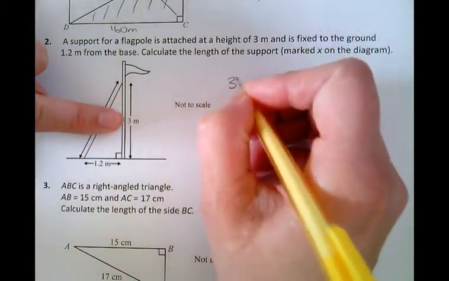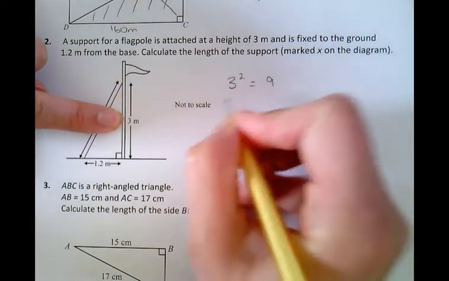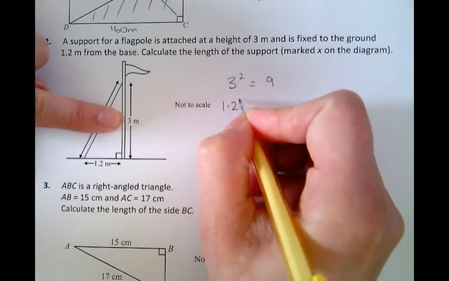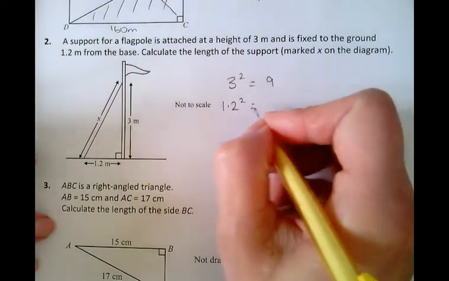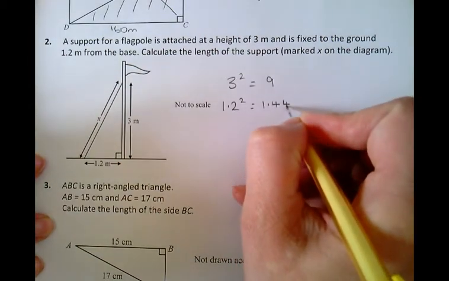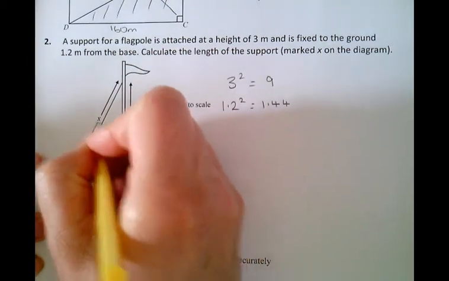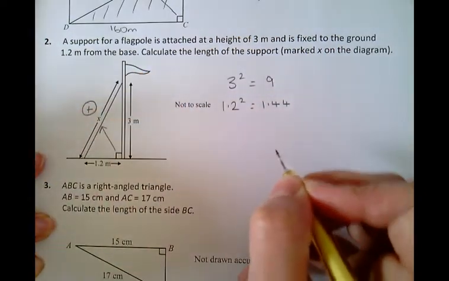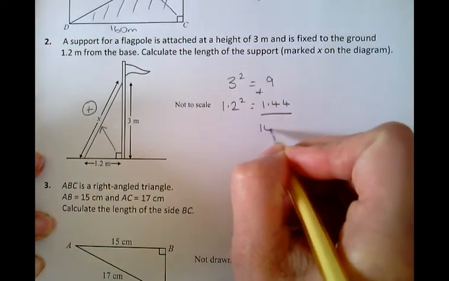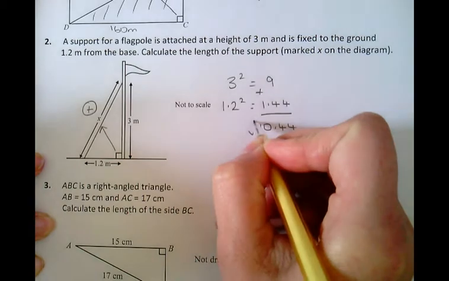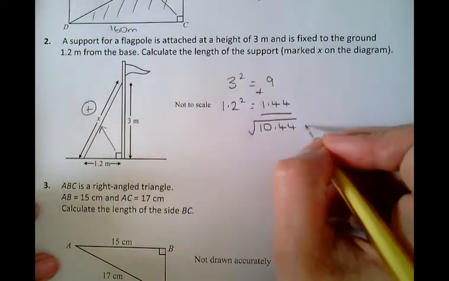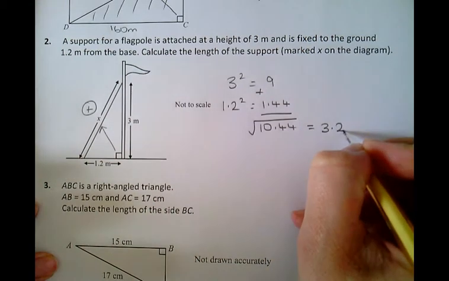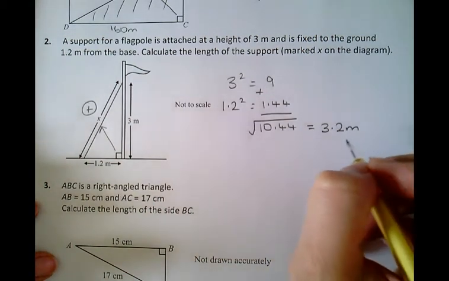So take the 3 and square it. 3 times 3, 9. Take the 1.2 and square it. So 1.2 squared is 1.44. And then again, the side that you're looking for is the hypotenuse, the longest side. So add those two together will get you 10.44. And then square root the 10.44 will get you 3.23, or 3.2 metres if you do it to 1 decimal place.